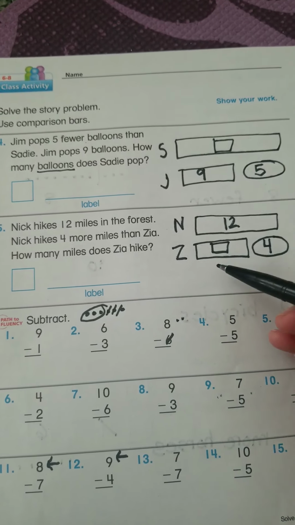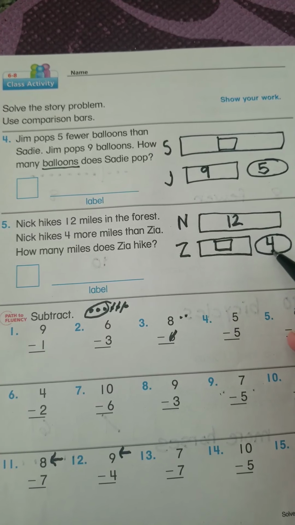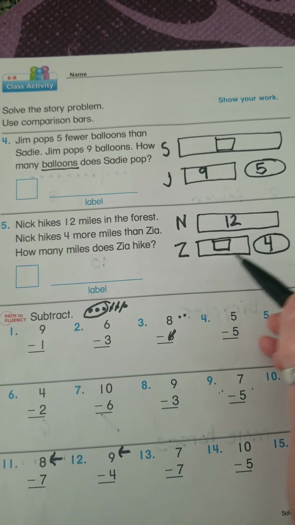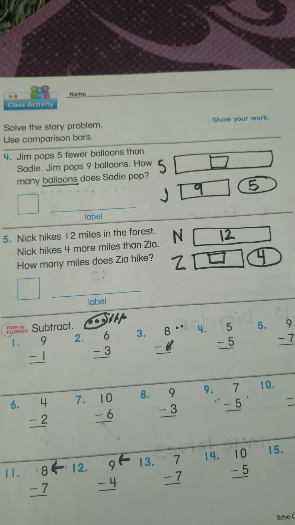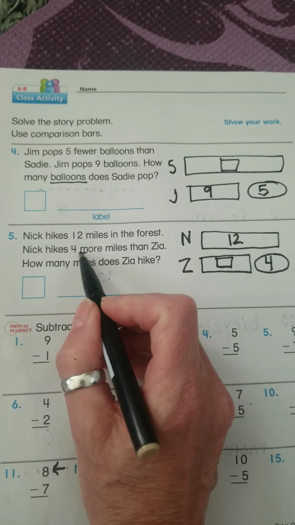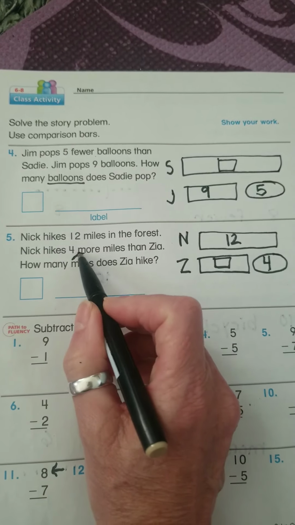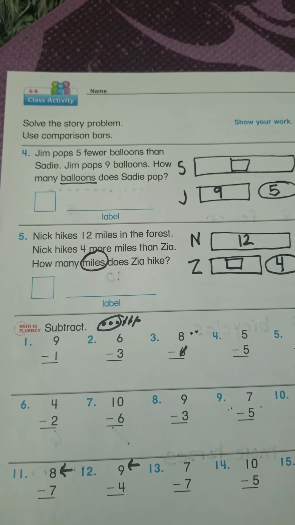Now I've got a math mountain here. I've got a total. I've got one of the parts. I can slash it and count on to find the other part. And then I can tell how many miles. My story is about miles this time.